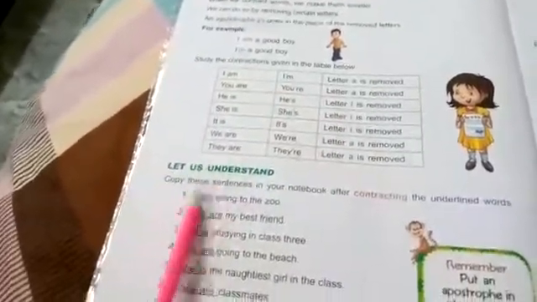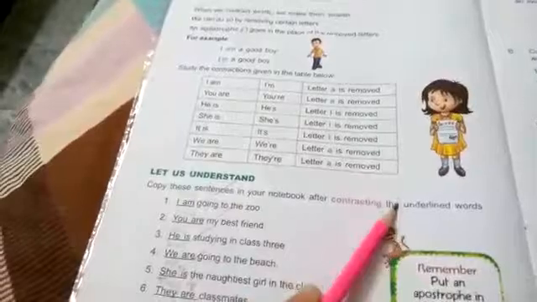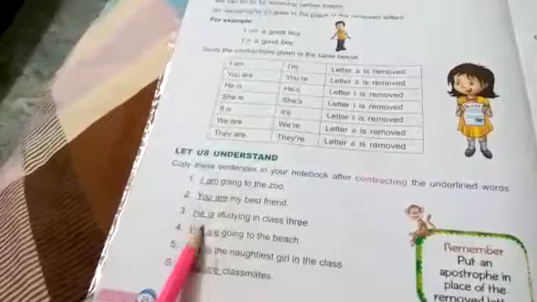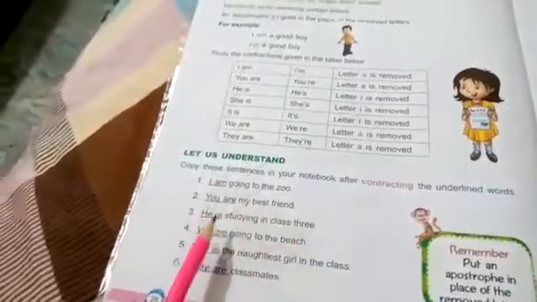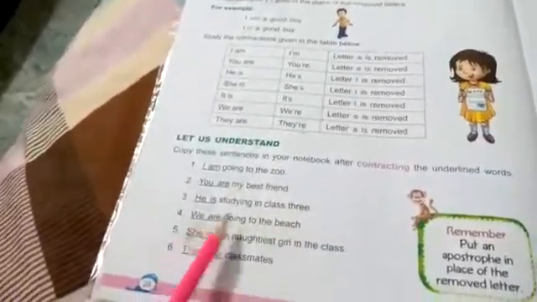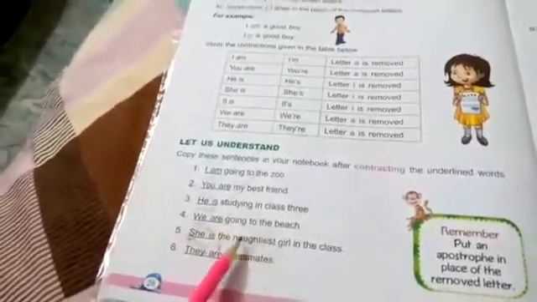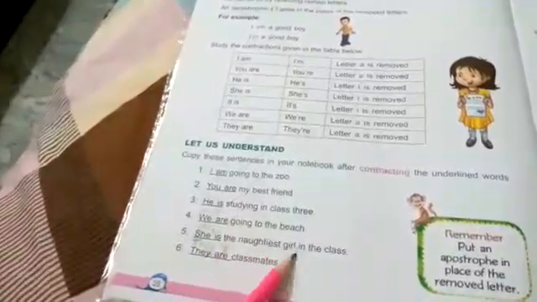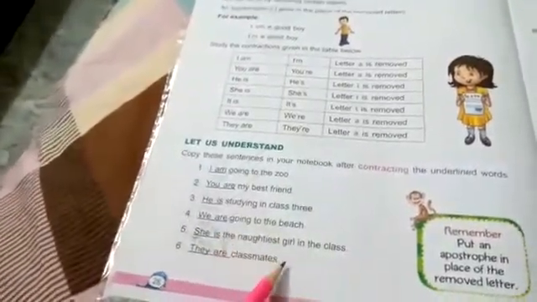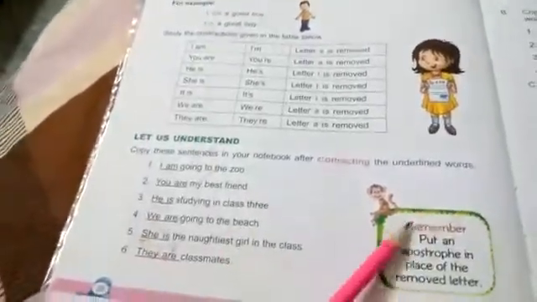Let us understand. Copy these sentences in your notebook after contracting the underlined words. I am going to the zoo. You are my best friend. He is studying in class 3. We are going to the beach. She is the naughtiest girl in the class. She's the naughtiest girl in the class. They are classmates.